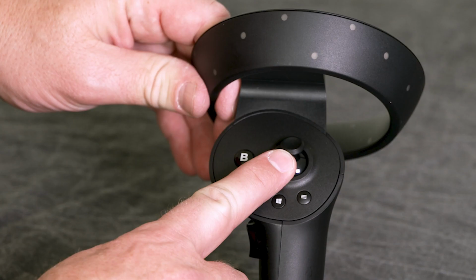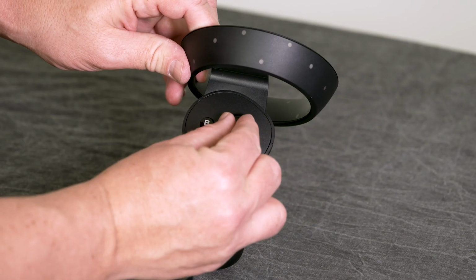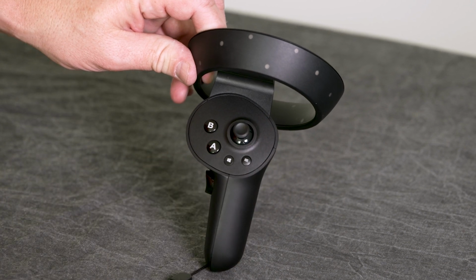Something else you might run into: the controller stick gets stuck. Did you have something sticky on your fingers? You can prevent this by avoiding excessive upward force on the stick. To resolve this, push the joystick down.